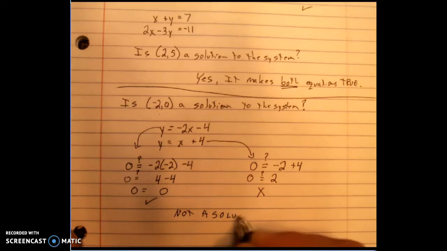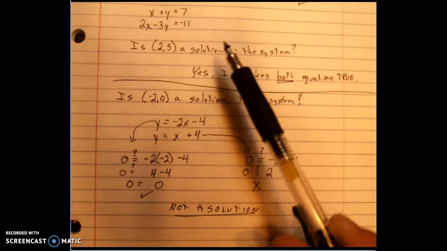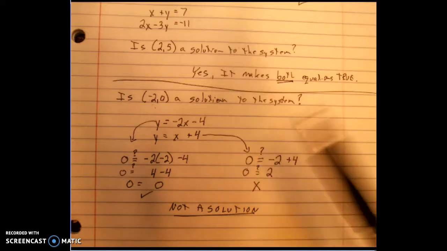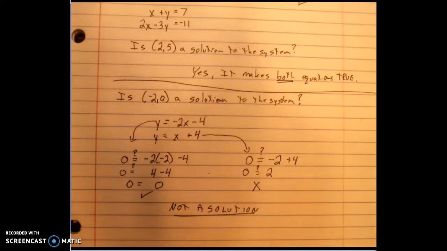So we've looked at what it looks like when a point is a solution, and what it looks like when a point is not a solution. The next video we will look at what that actually looks like. What are we finding when we find a point that is a solution versus a point that is not a solution? So, see you in the next video.